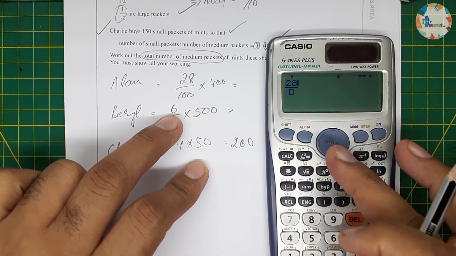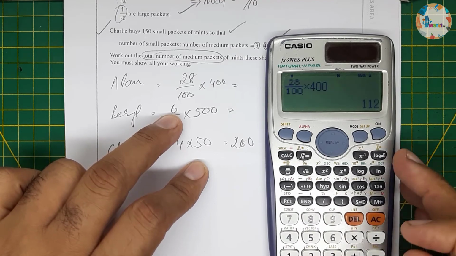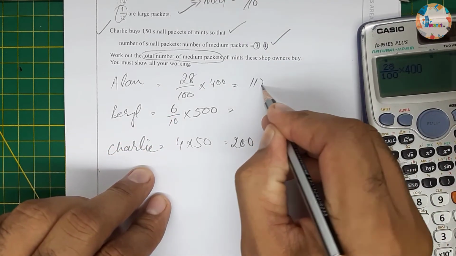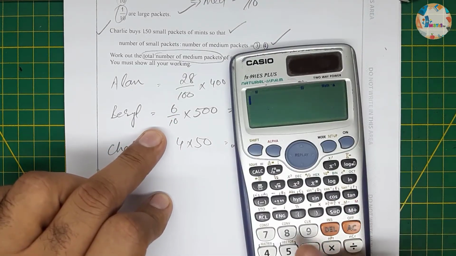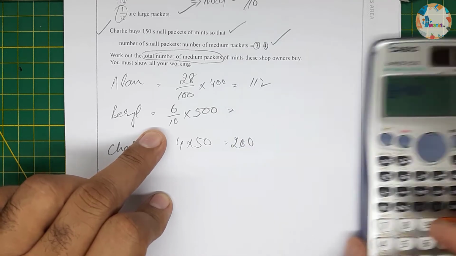So this will be 28 divided by 100 multiplied by 400, and this is giving 112, and this will be 6 over 10 into 500, and this will give us 300.